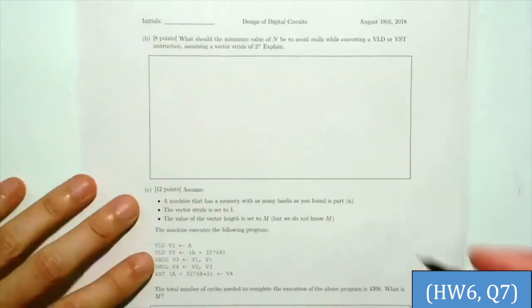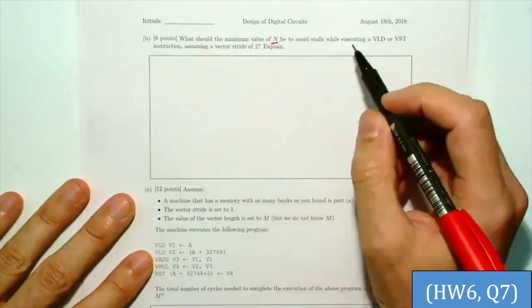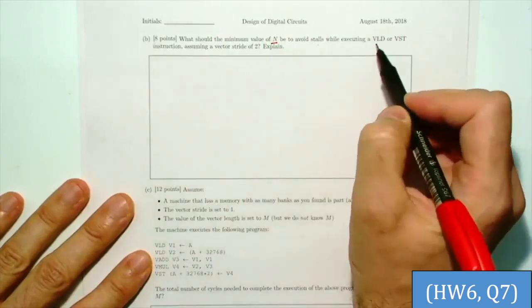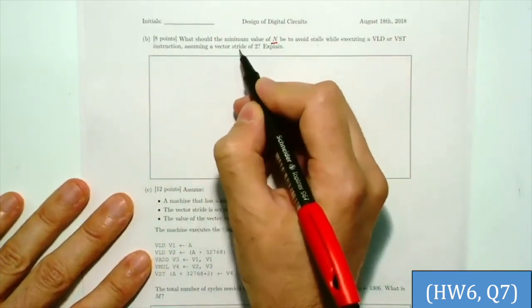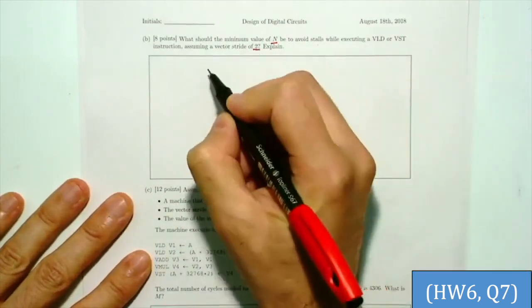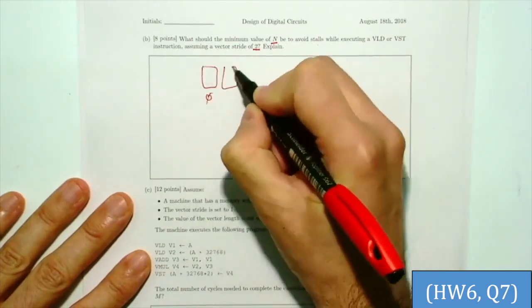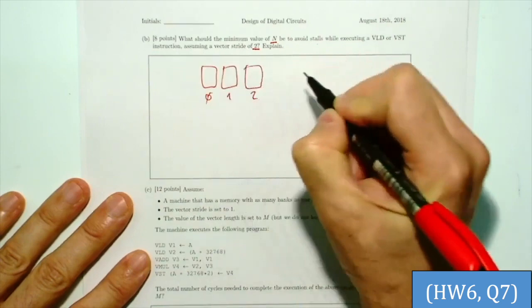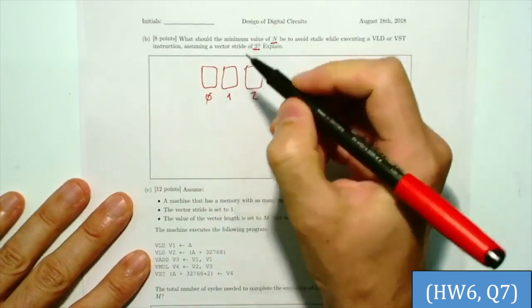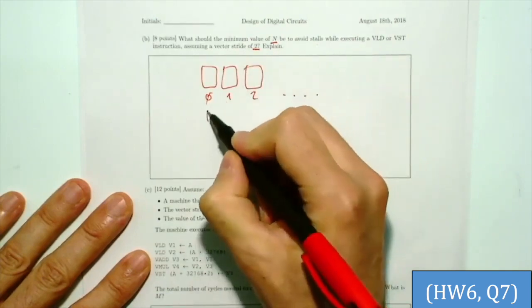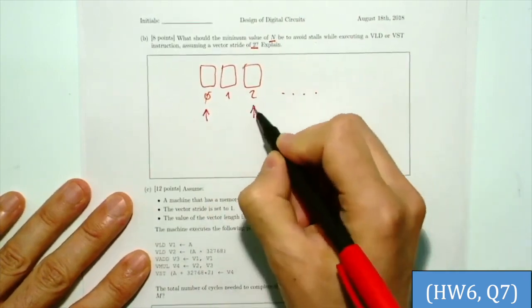So the next question is, what should be the minimum value of banks to avoid stalls while executing loads or stores, assuming a stride of 2? If this is bank 0, bank 1, bank 2, with a stride of 2, the first access will be to bank 0, the second access to bank 2, and so on.